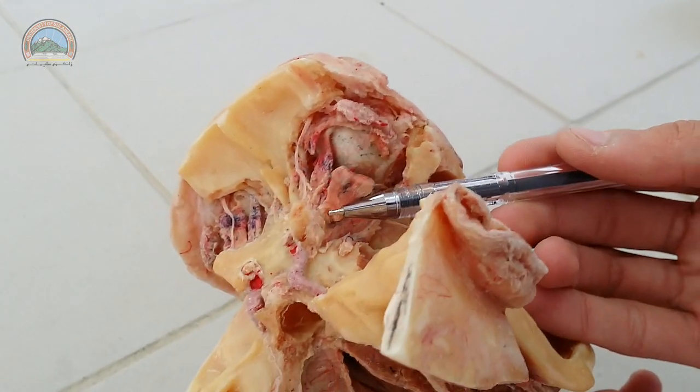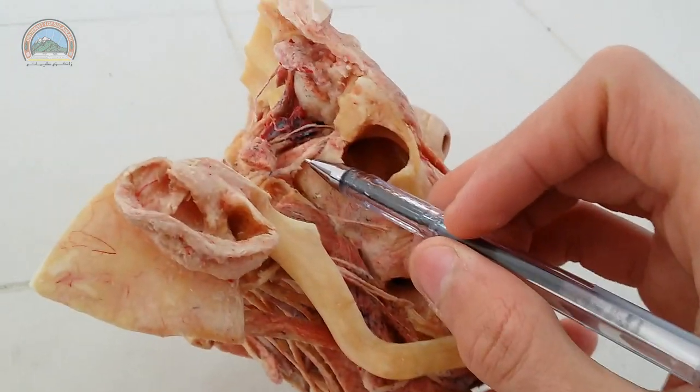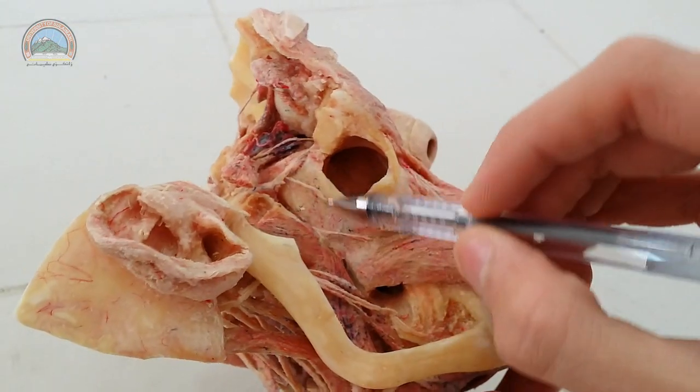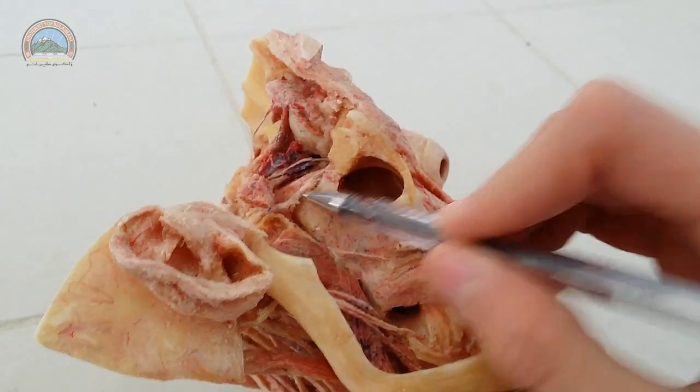It's cut. Lateral rectus. This is the maxillary division of the trigeminal nerve. We are in the pterygopalatine fossa. This is the maxillary division of the trigeminal nerve.